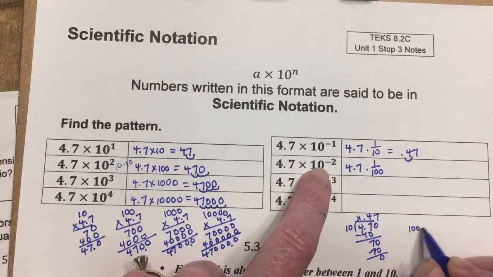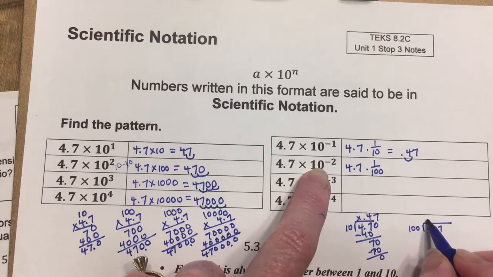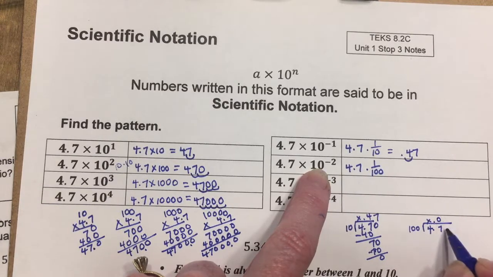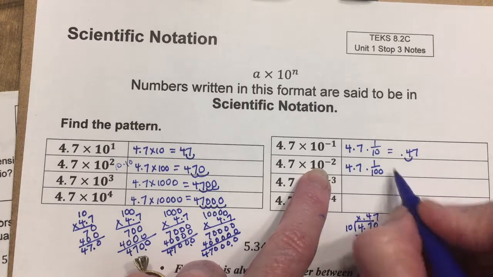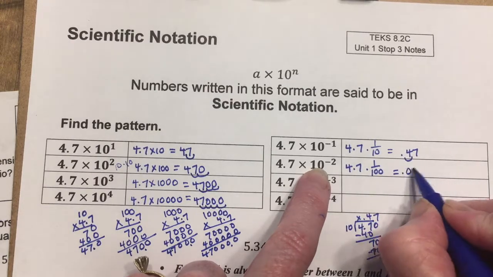So I'm going to do one more, and then I'm just going to look at the pattern. I can't divide 100 into 4. Okay, bring up my decimal. It won't divide into 47. I need a 0 there before I add another 0. 100 will go into 470 4 times. And when I subtract, add one more 0, I'm going to get 7 times. All right, so this became 0.047.